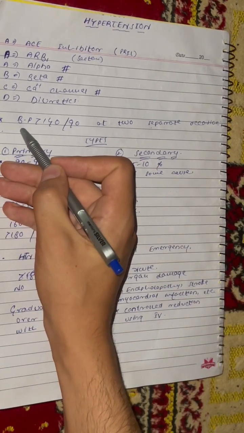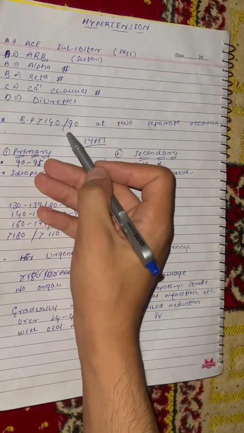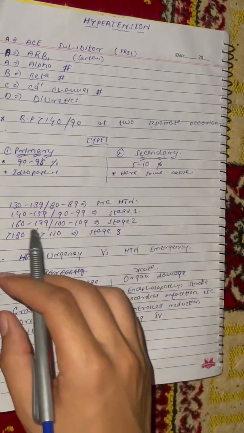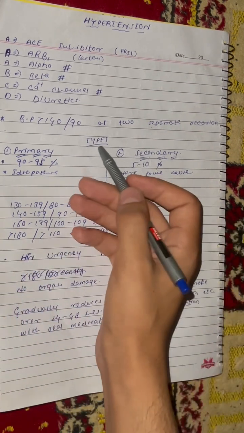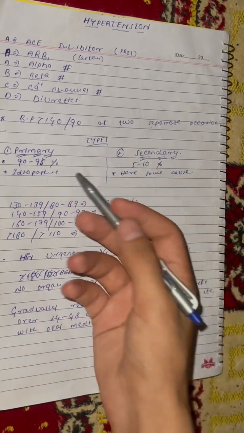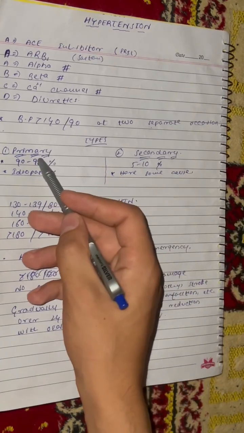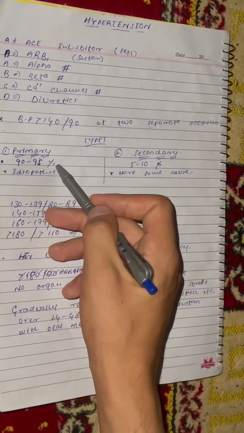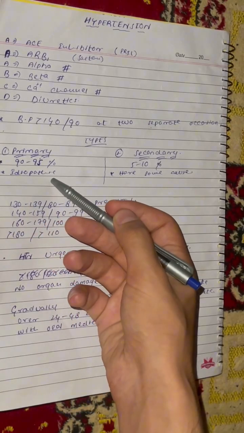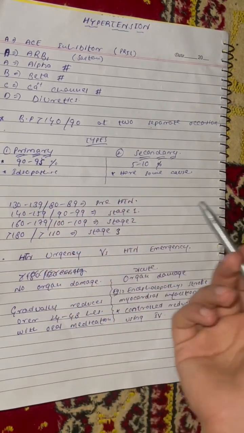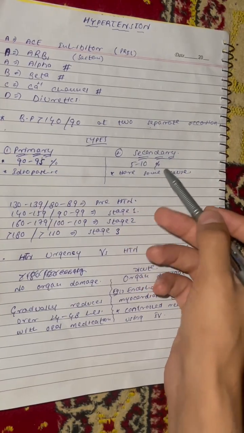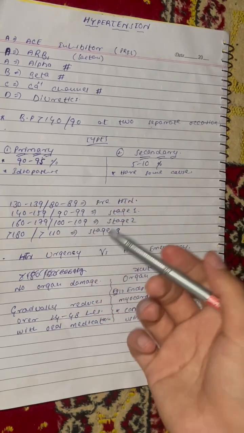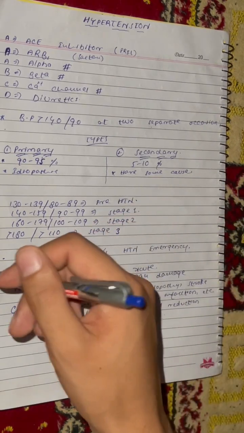Now, if the blood pressure of the patient is 140 over 90 on two separate occasions, then we can tell that the patient has hypertension. Now let's come to the types of hypertension. Basically there are two types: primary and secondary. Primary is 90 to 95% and it is idiopathic because its cause is not known. Secondary is 5 to 10% and it has some cause, like a renal problem, some endocrine issues, or any other systemic problem.